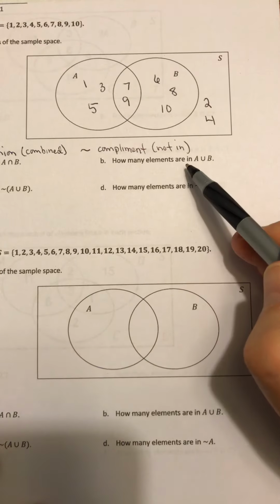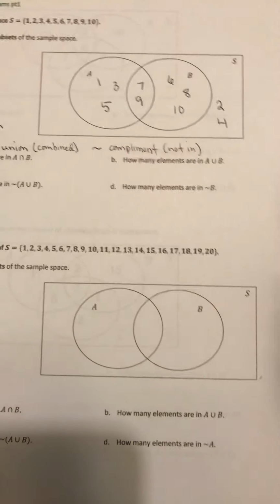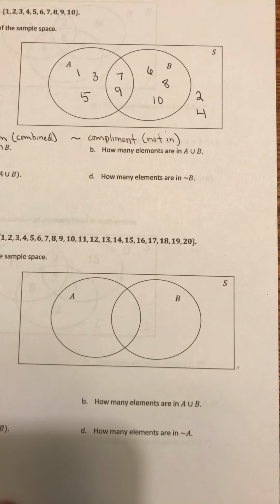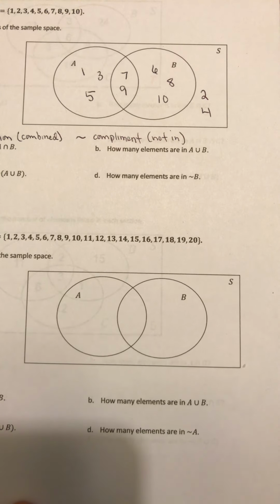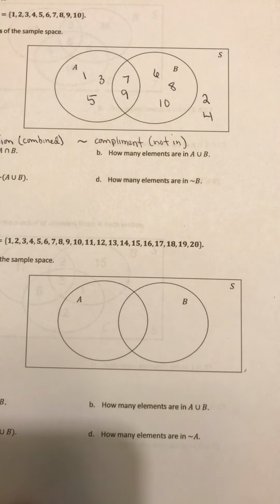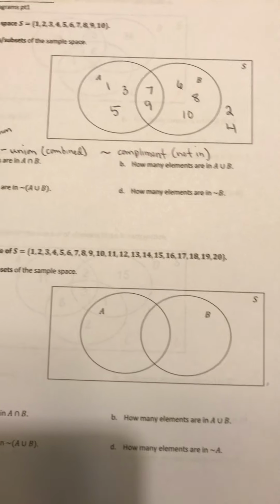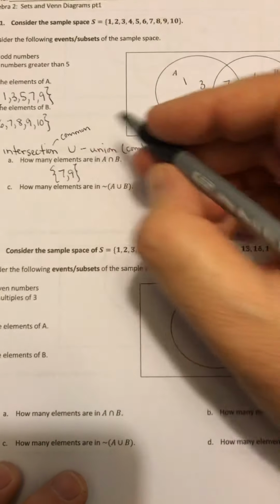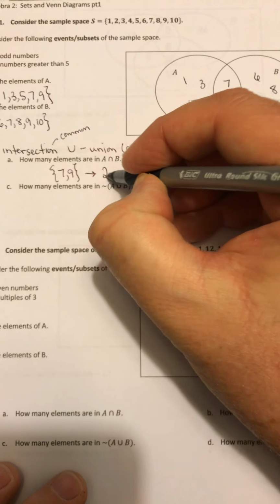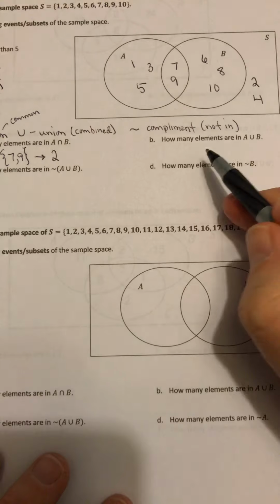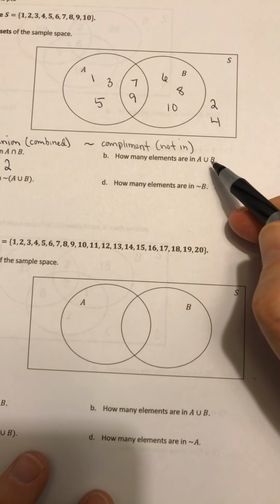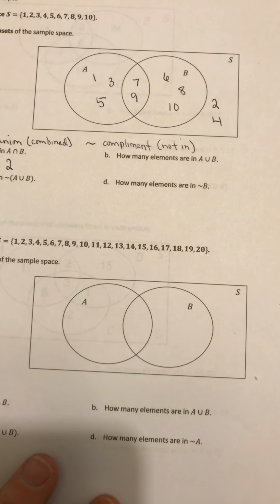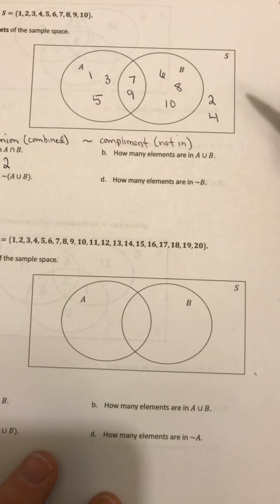How many elements are in A union B? Now this says how many elements. The first thing I'm going to do is find them, and then let's just state how many there are.